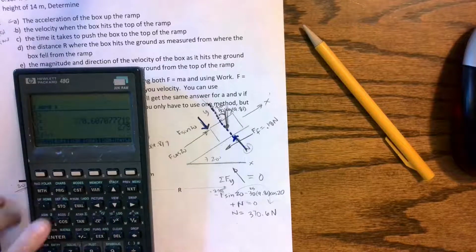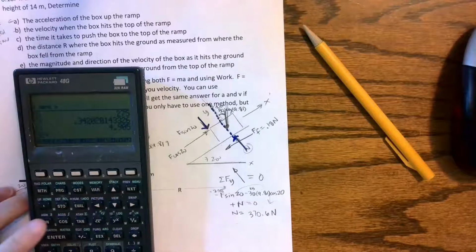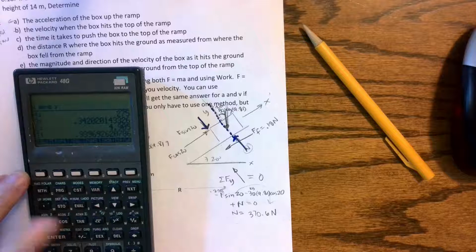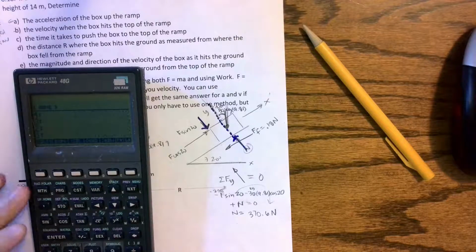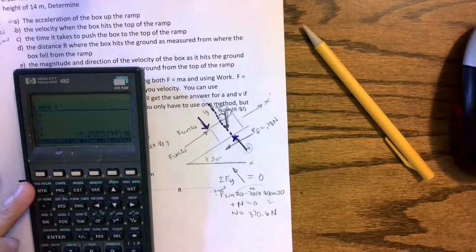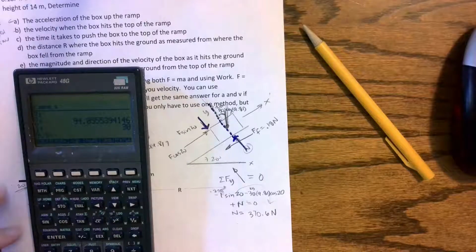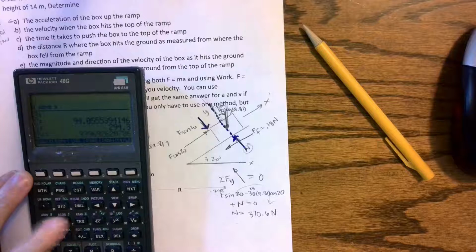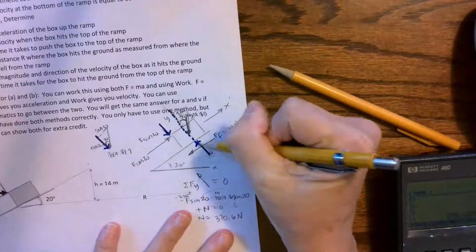275, enter, 20 sine, 30, enter, 9.81 times cosine, whoops, 20 cosine times 275, enter, 20 sine times 30, enter, 9.81 times cosine 20 times plus. Okay, so 370.6 newtons. So that is this force that's pushing back up here.